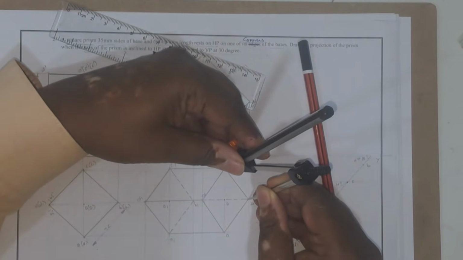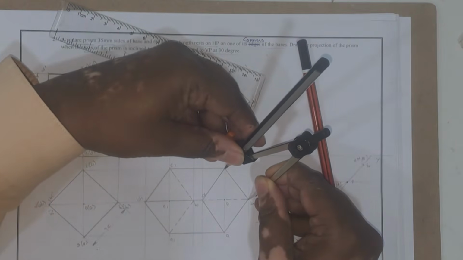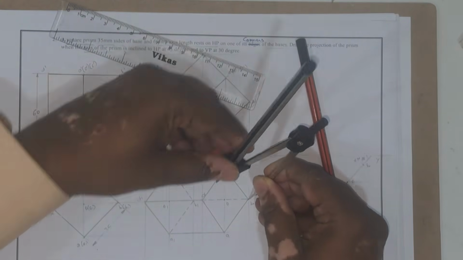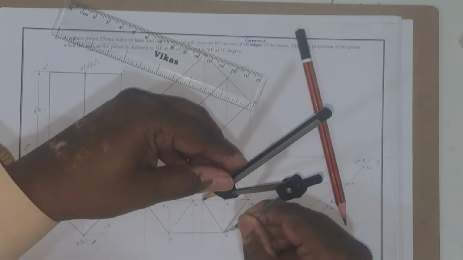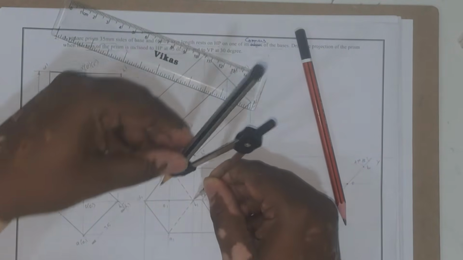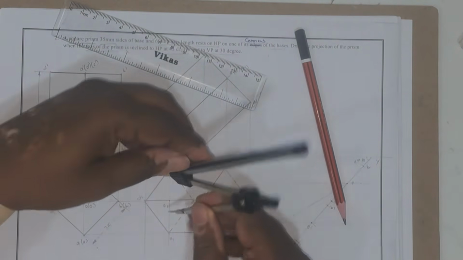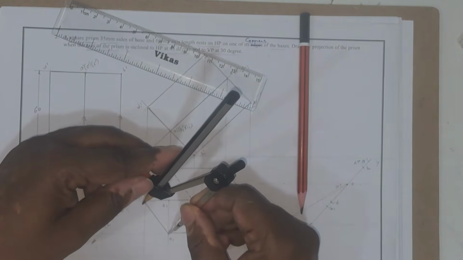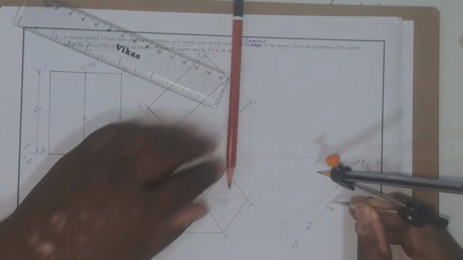Now again, based on it being symmetric, I'll measure from B to C. Now B to C, once I measure, will be the same length as B to A, B1 to C1, B1 to A1, C1 to D1, and A1 to D1. All these lines will be equal to each other.